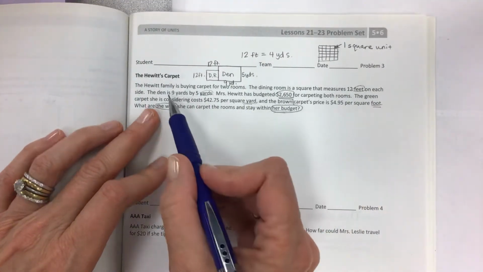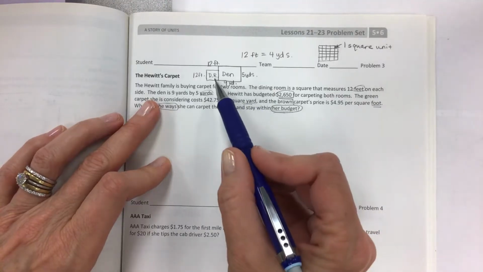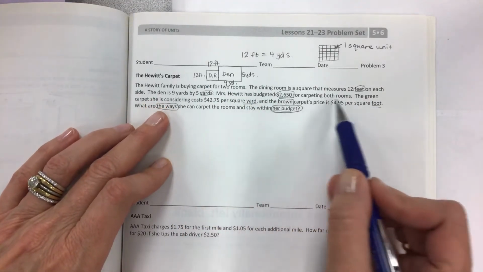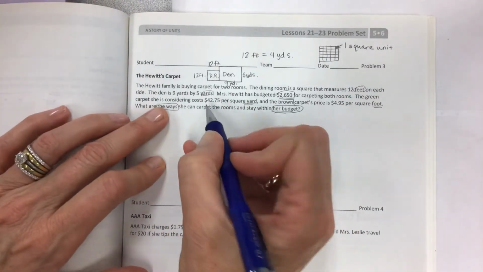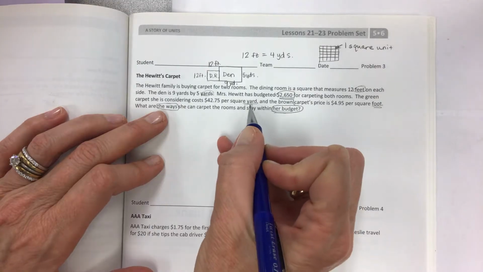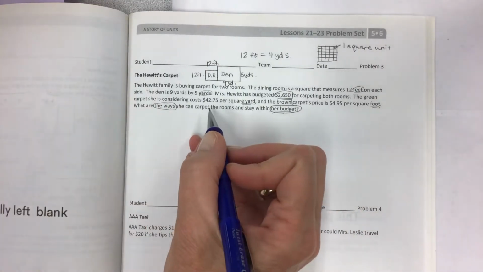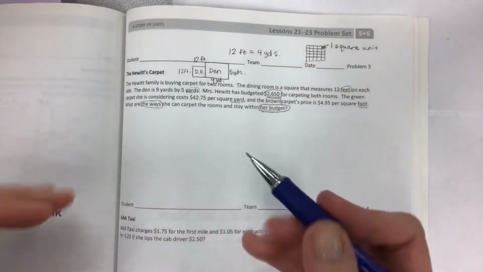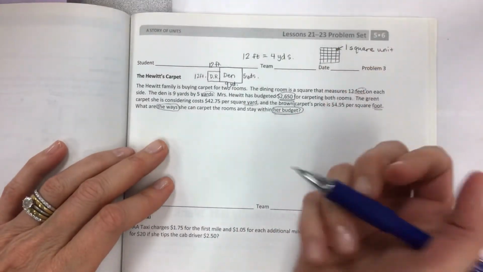Always reread and see where to go next. So if I have my dining room and den, here's our budget. The green carpet she's considering costs $42.75 per square yard. So let's look at the rooms and see how much the area is for each one.